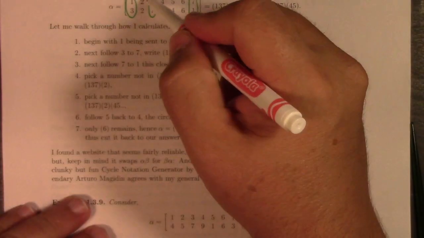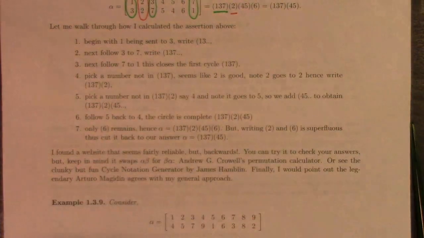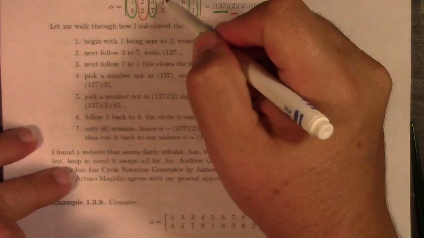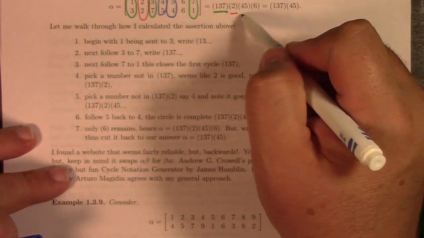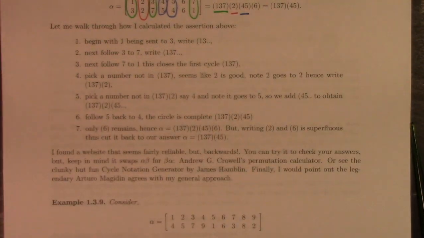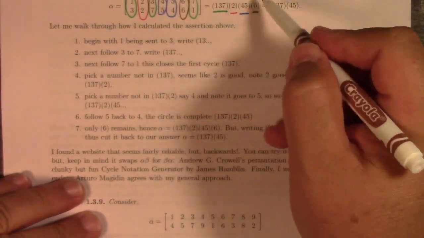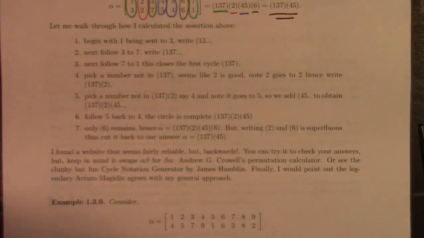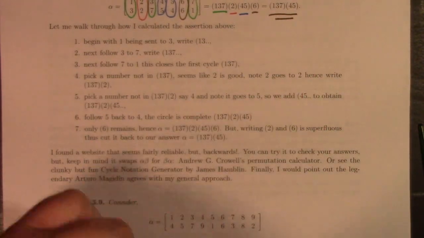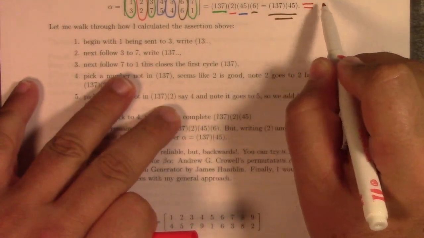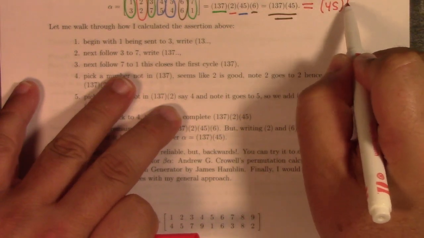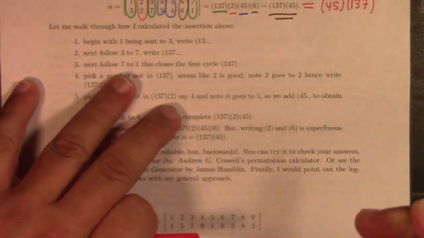The 2 being fixed gives you this, which we don't usually write. The 4 and 5 loop back on each other. That gives you this, which is called a transposition. And then, of course, the 6 on its lonesome gives you that. We get rid of the 2 and the 6, and we just write that. So alpha is, in fact, the product of the 3-cycle (1 3 7) and the 2-cycle (4 5). Now, these are disjoint cycles, aren't they? (1 3 7) and (4 5) are disjoint. So by the theorem above, I could have also written that as (4 5)(1 3 7). That is true. We could have done that.